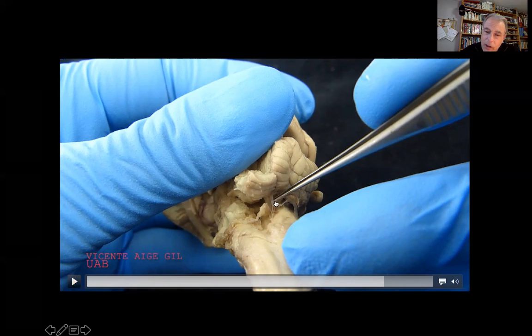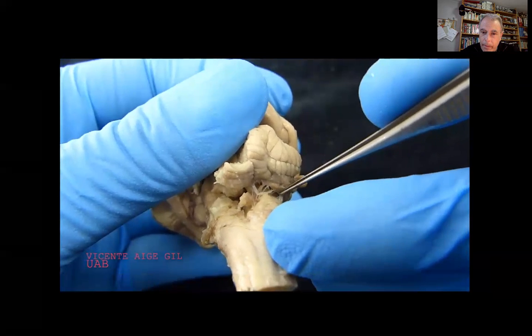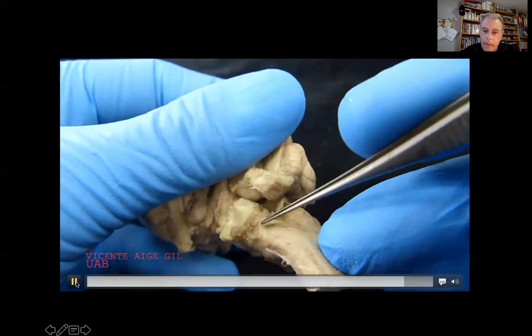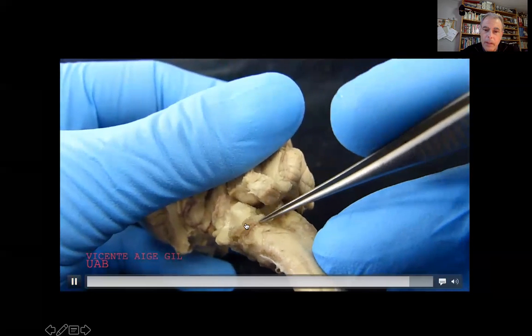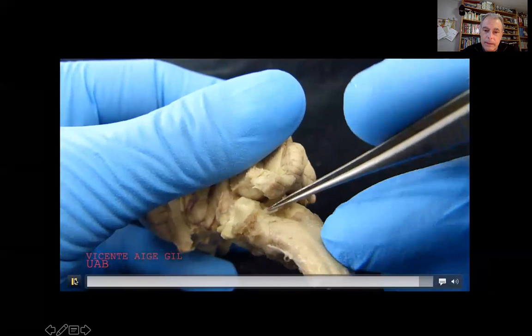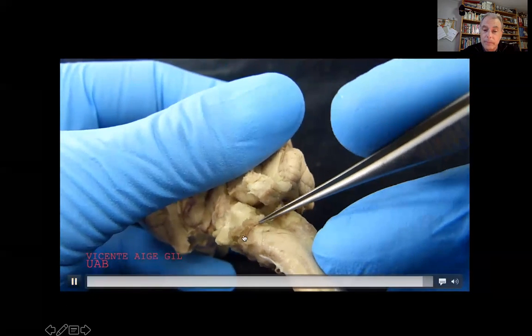And it also supplies the choroidal plexuses of the fourth ventricle. You see the choroidal plexuses of the fourth ventricle. The blood to the choroidal plexuses of the fourth ventricle comes from the caudal cerebellar artery.